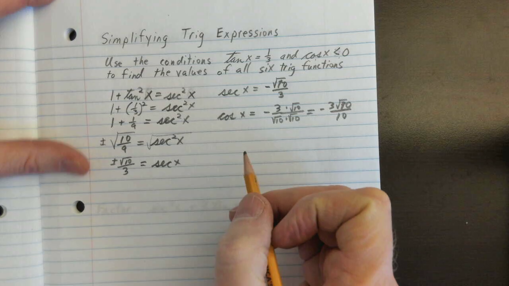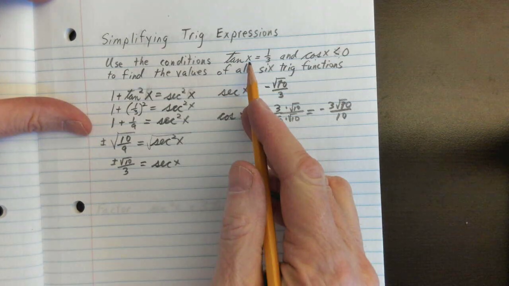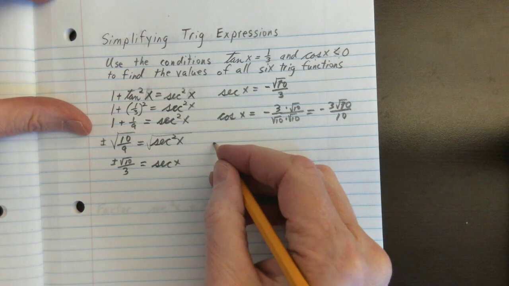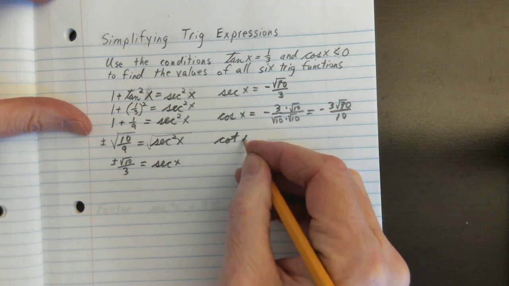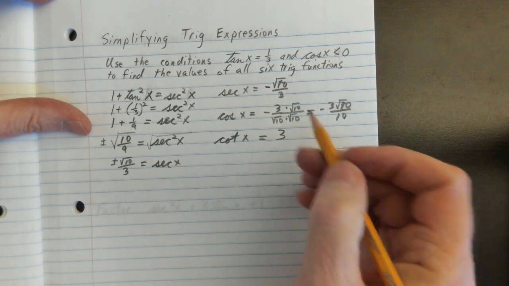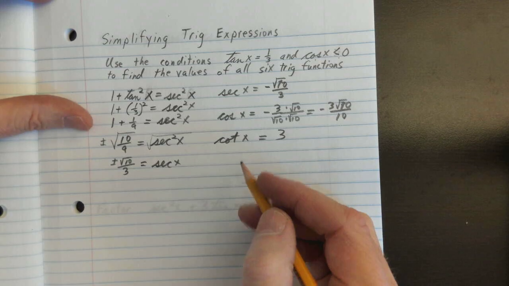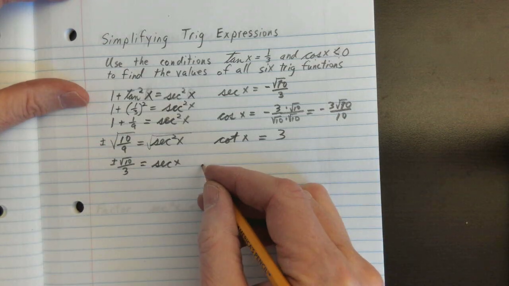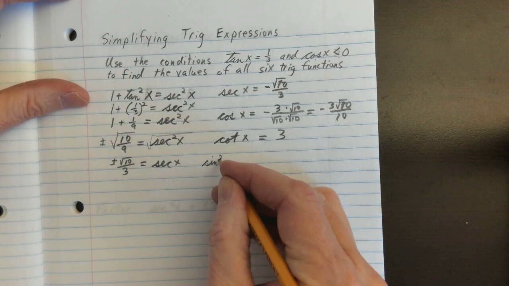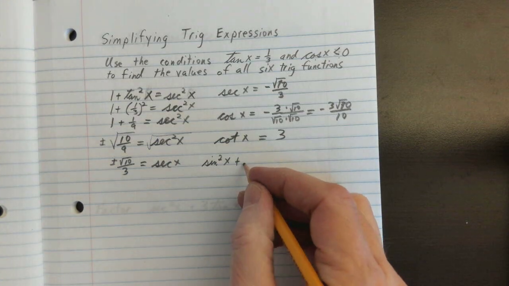And then, let's see. Well, I'm going to do cotangent of x, which is 3. We know tangent of x is 1/3. We just need the sine. There are different approaches here.